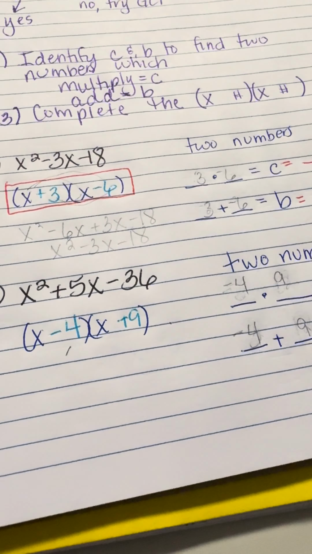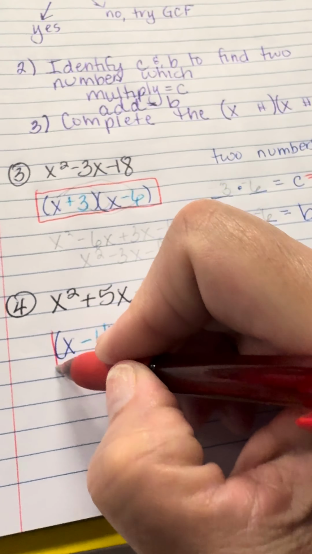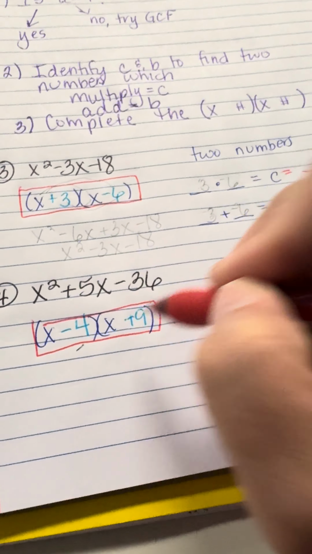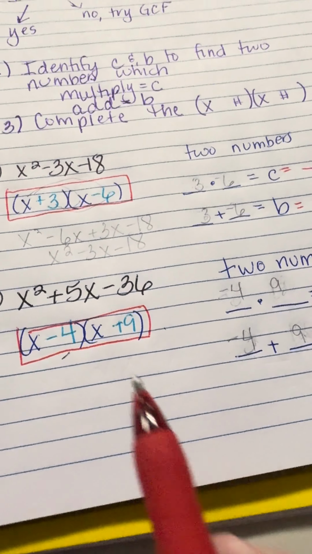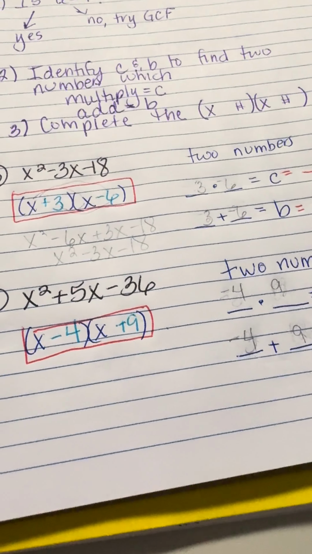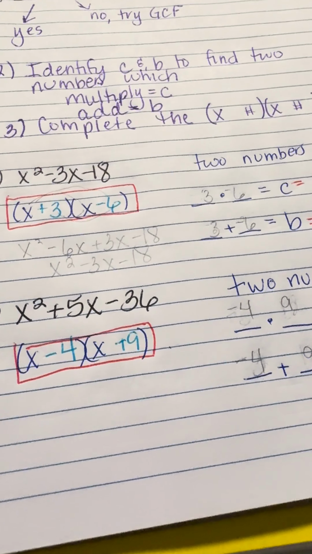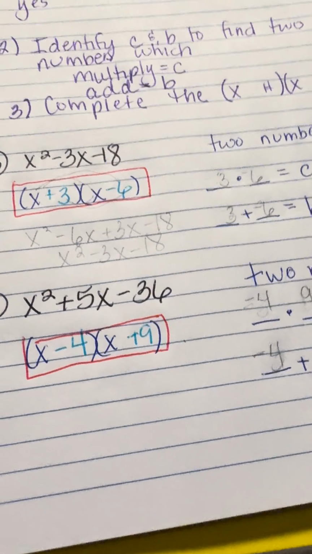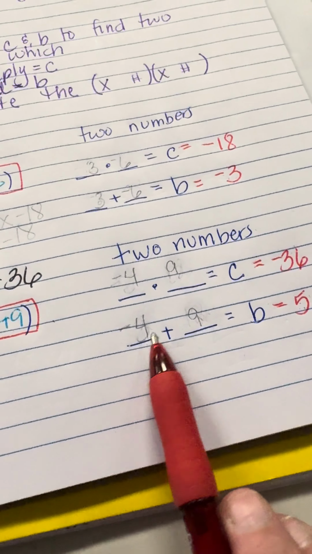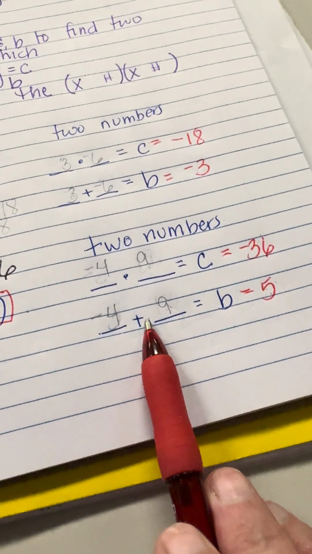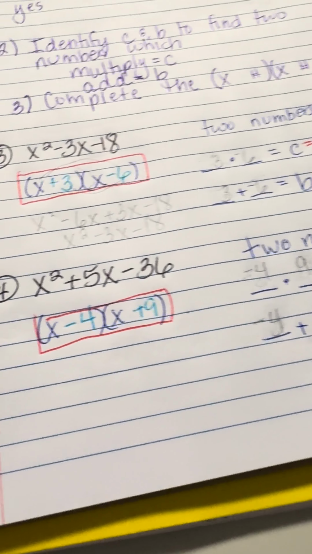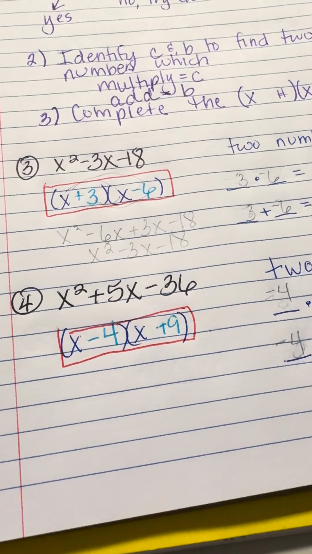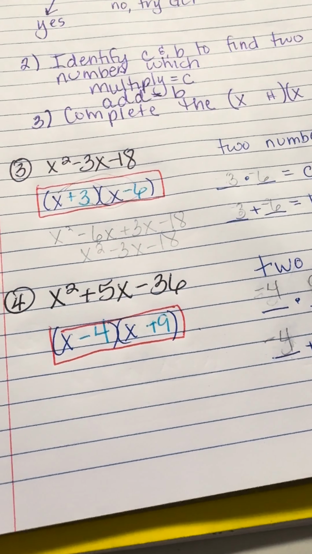Those are my solutions. Again, if you wrote x plus 9 and x minus 4, that's okay. But the negative sign has to stay with the 4, and the positive sign has to stay with the 9. Because if you were to switch these symbols around, then when you added, you would get a negative 5. So the plus sign does have to be with the 9, and the minus sign does have to be with the 4.